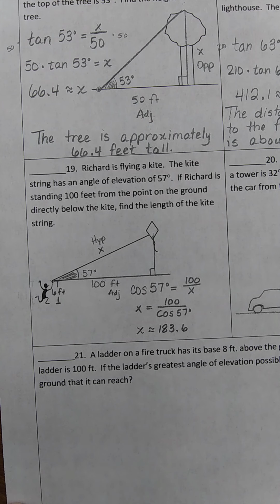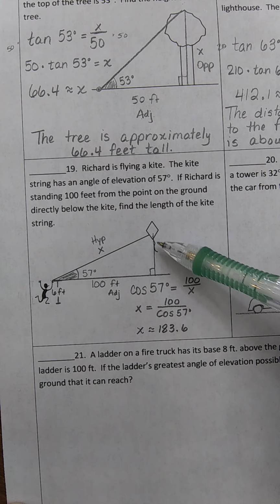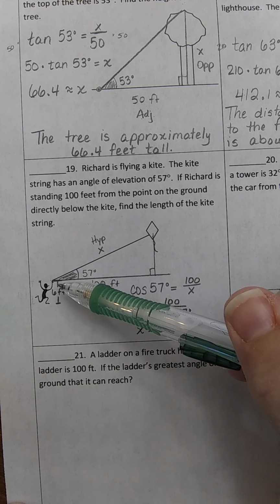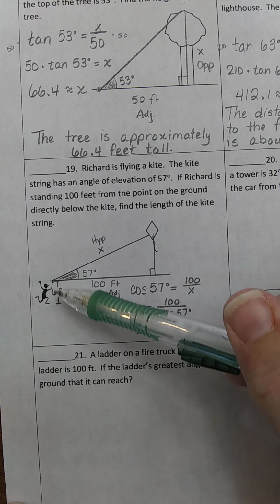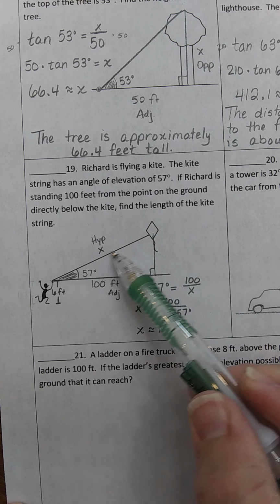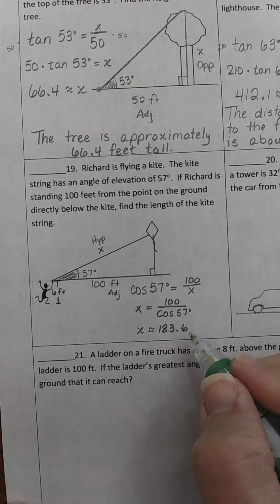But we have to be careful, because if this had asked anything about the height that this was up in the air or something like that, then we would have to incorporate the distance from the ground to where we made our triangle. So luckily this one just asks for the kite string, so we don't have to worry about Richard's height holding that.